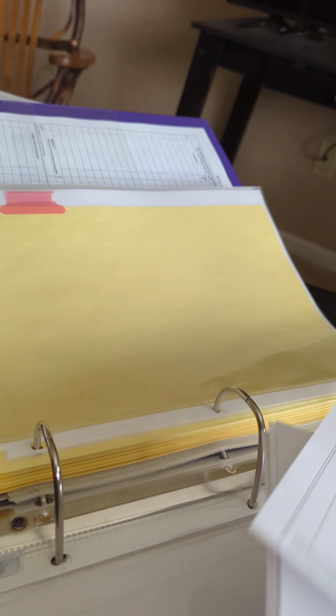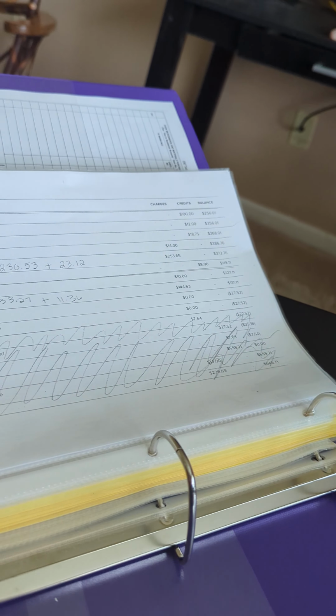And so now I'm going to start putting things into these papers. I'm going to only be working with this one and this one. Sorry if I'm shaking the phone a little bit. I'm trying to do this with one hand. So I have my calculator here. The first thing I want to do is go to my statement.